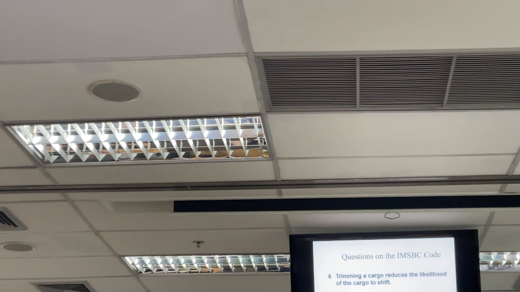6. Trimming a cargo reduces the likelihood of the cargo to shift. Is that correct? Sure. Yes, thank you. It's true. The reference is IMSBC code 511.